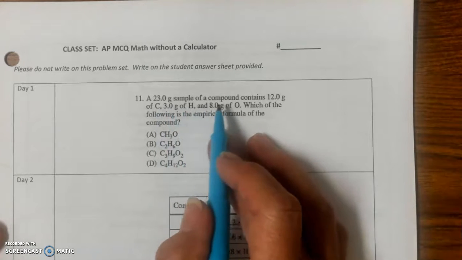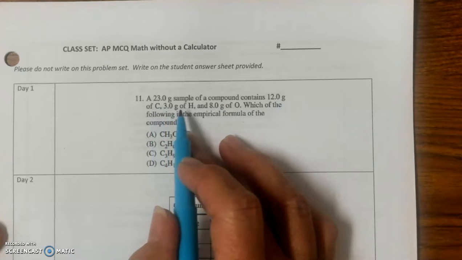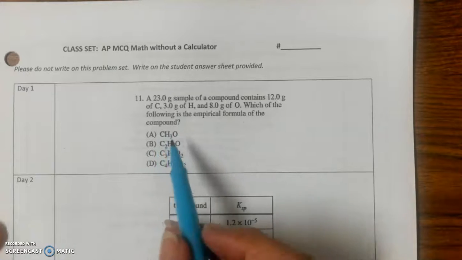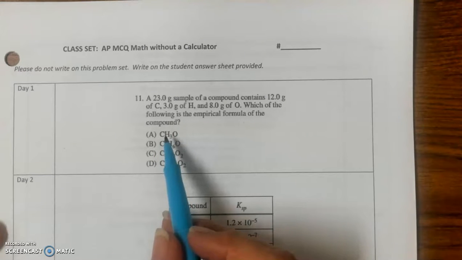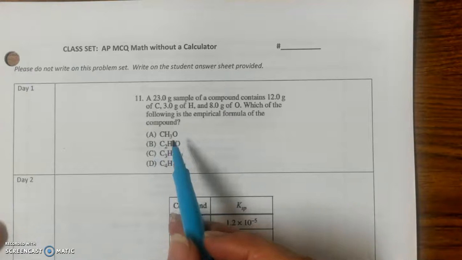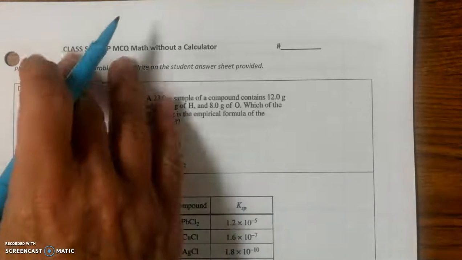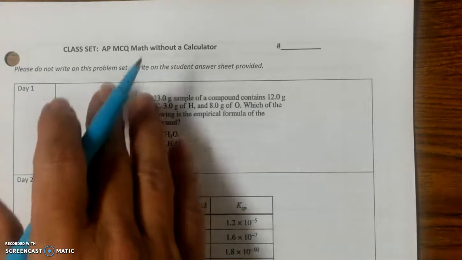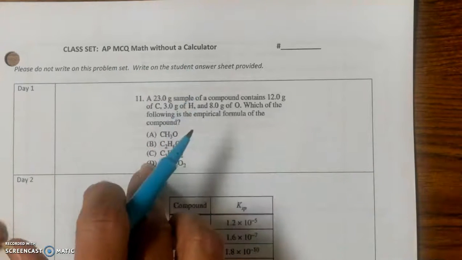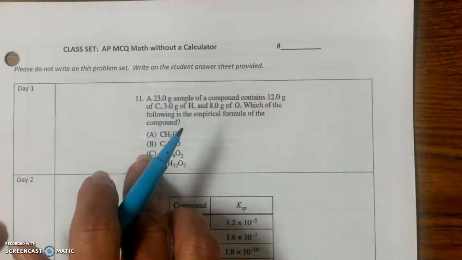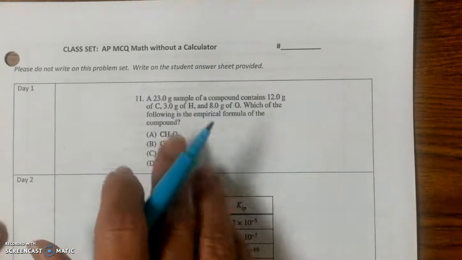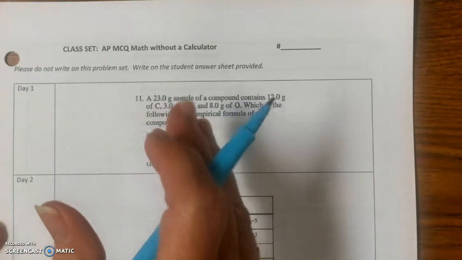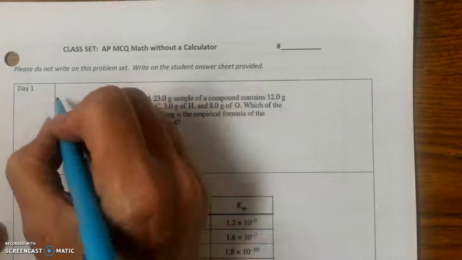A 23-gram sample of a compound contains 12 grams of carbon, 3 grams of hydrogen, and 8 grams of oxygen. Which of the following is the empirical formula of the compound? Remember that empirical formula is a ratio of moles of each element in that formula. So basically, remember the steps. I'm going to make a list of all the chemical quantities I have. Convert that to moles. Divide by the smallest. If those are whole integers, I stop. If they're not, I multiply by a whole number integer to get them to be whole numbers. And you start at 2, then you go to 3, and so on and so on. Right? Those are our steps.